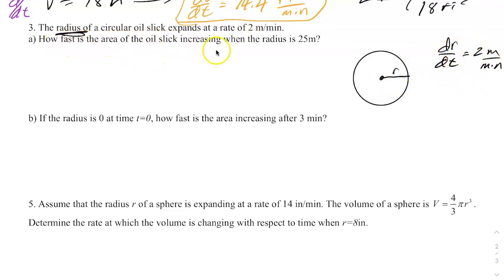How fast is the area of the oil slick increasing when the radius is 25? So look what's going on here. They want the area, they want dA/dt when the radius is 25. So this says we're looking for the rate of the area, like how fast the area is increasing when the oil slick radius is 25. Now that's a very important thing. It says when the radius is 25.